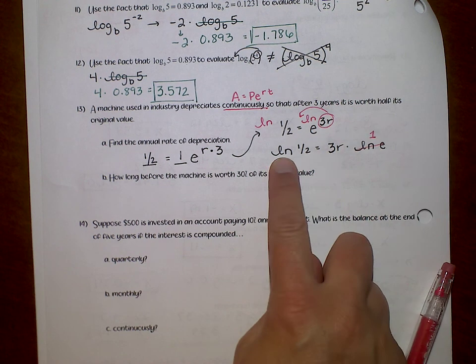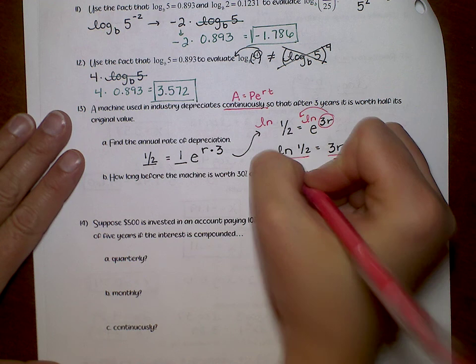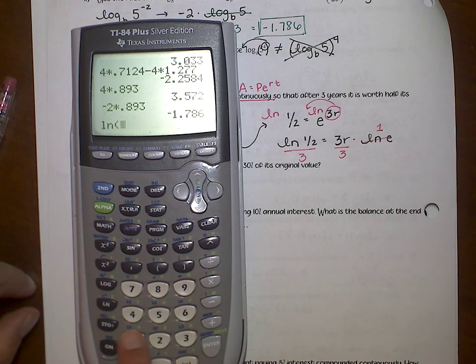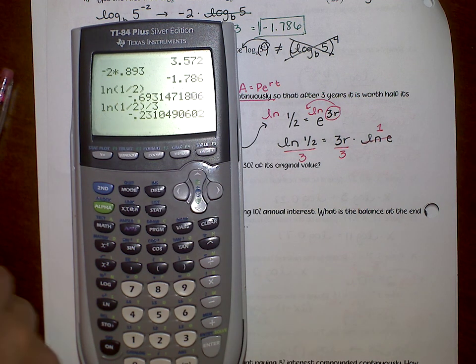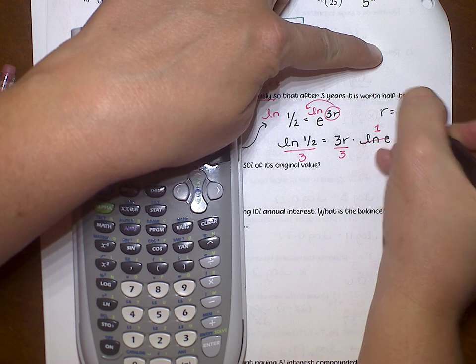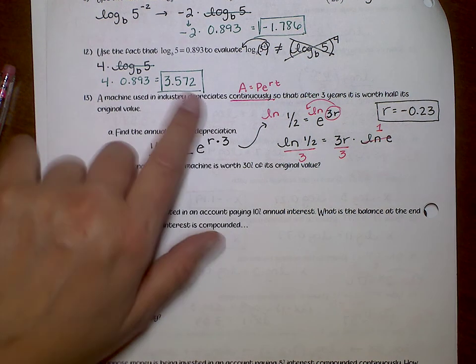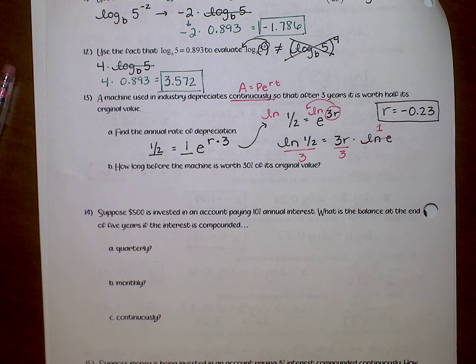And so really all I have to do is natural log of 1/2 divided by 3. So I'm going to divide by 3, divide by 3. Natural log is right here, so natural log of 1/2, or 0.5. Oops, and I meant to divide that by 3. So natural log of 1/2 divided by 3 is negative 0.23. So I get that R, which is my depreciation rate, is negative 0.23. It does not shock me that that came out to be negative because we knew that the machine was depreciating, right? So the rate should be negative because it's going down in value.